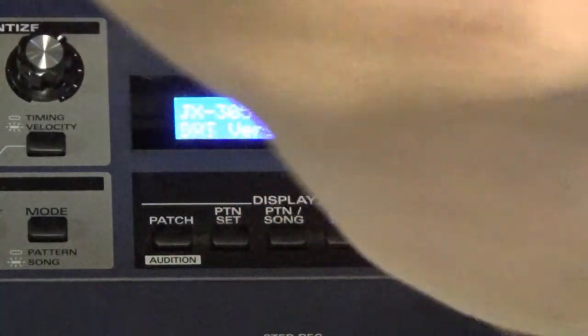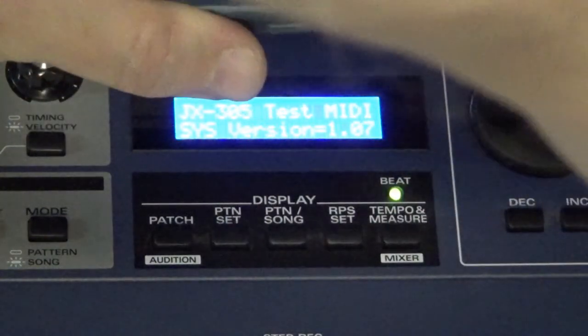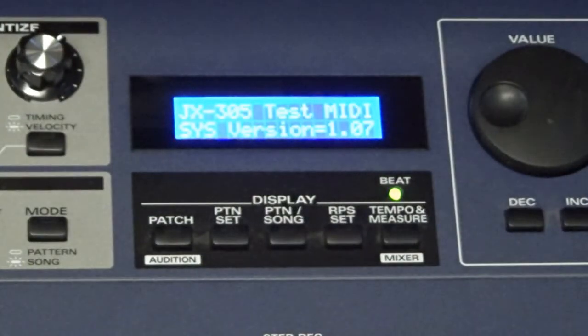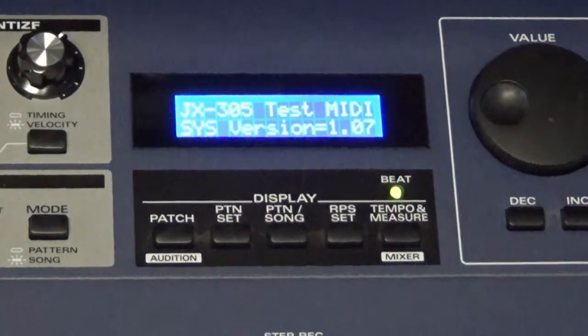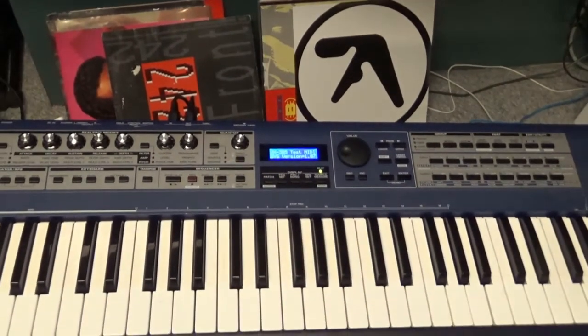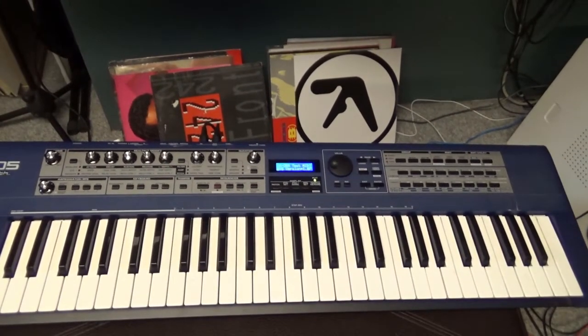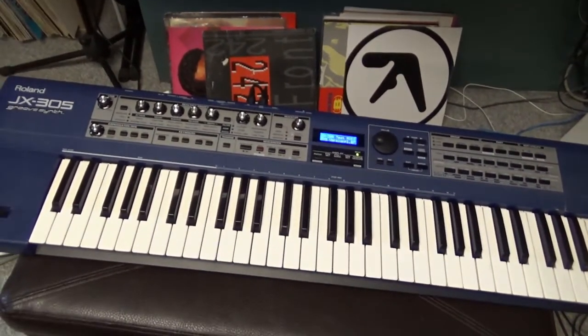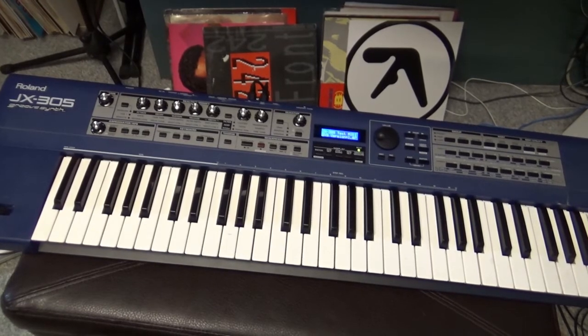You should know that the process for this is similar in all of the Roland Groove boxes. So hopefully you learned something, and have a good day.